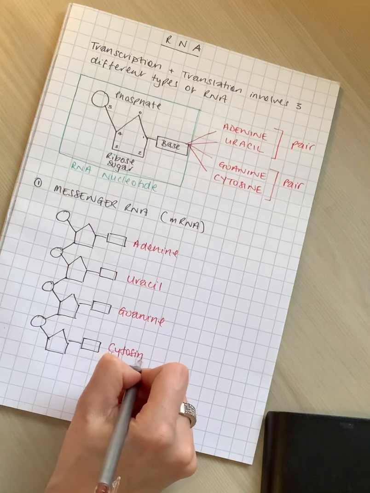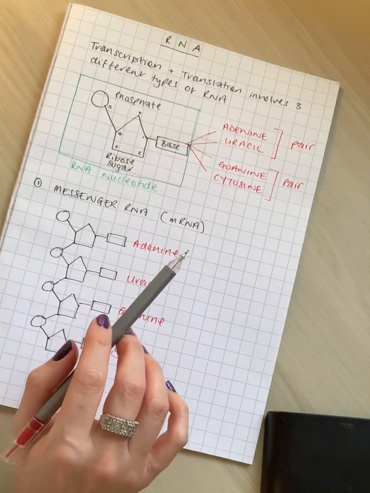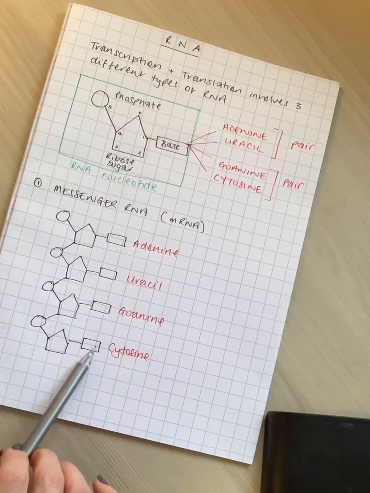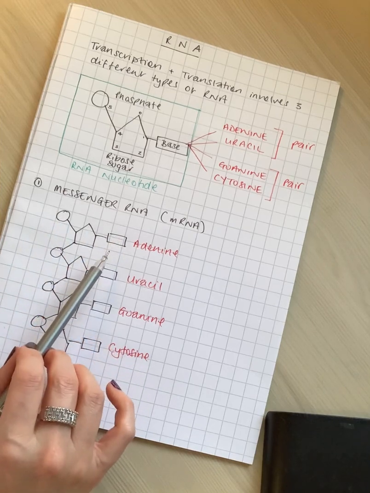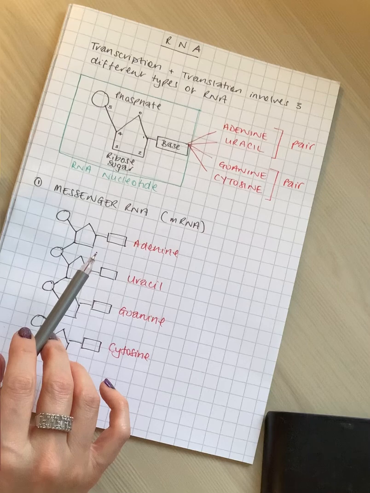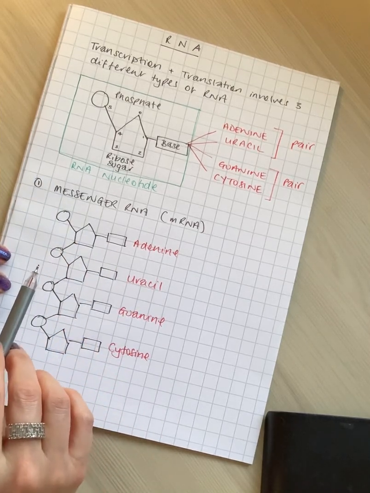and cytosine. Okay, so what we'll do later on in one of the next videos is talk about the formation of this molecule, what exactly happens, because we need the code on our DNA molecule to make this single-stranded messenger RNA.